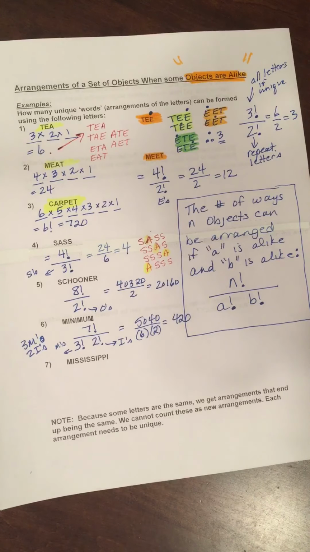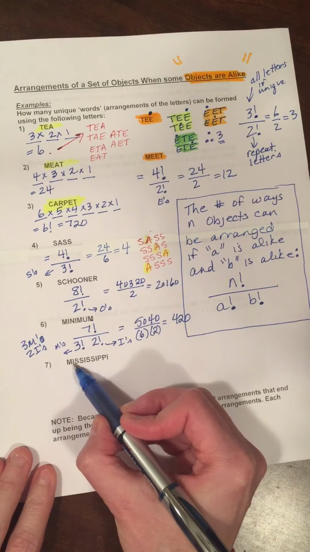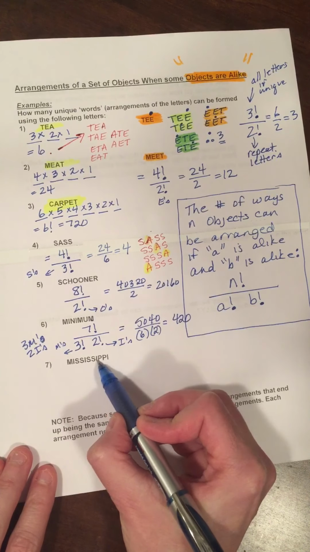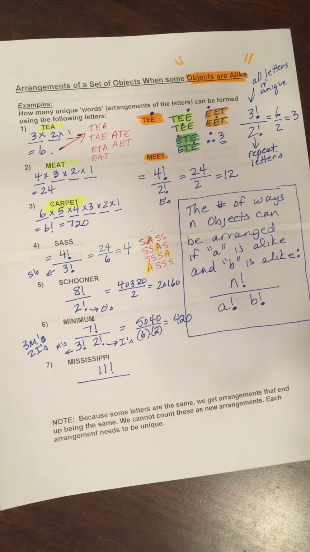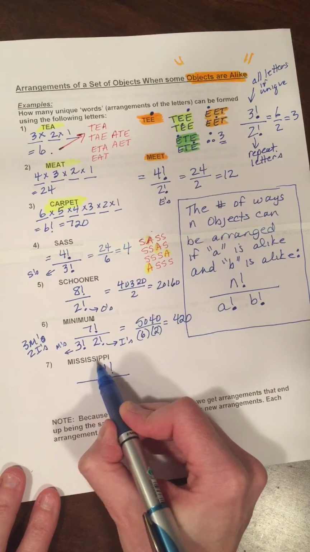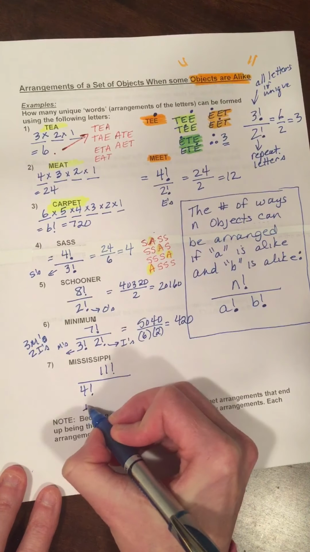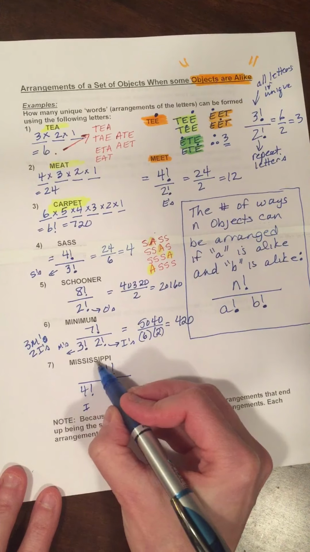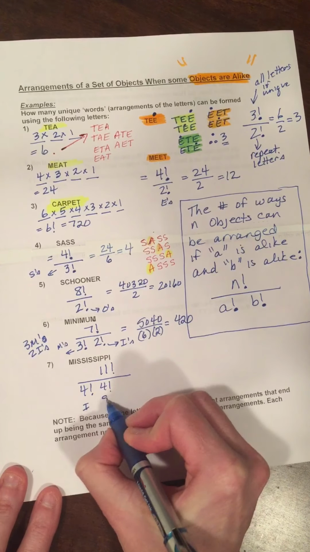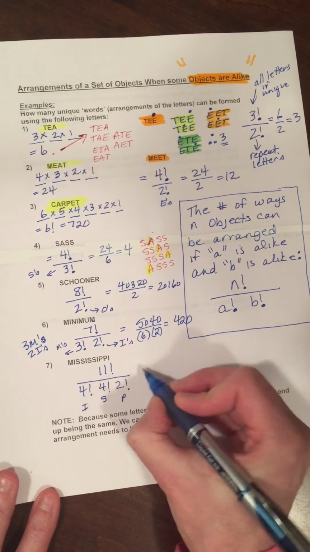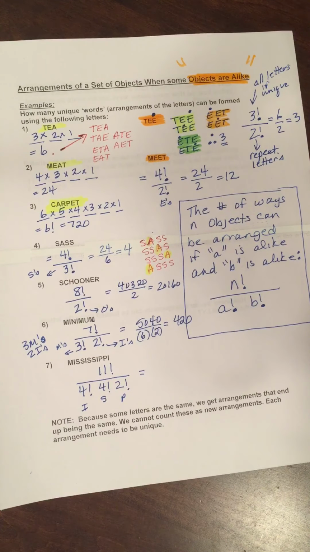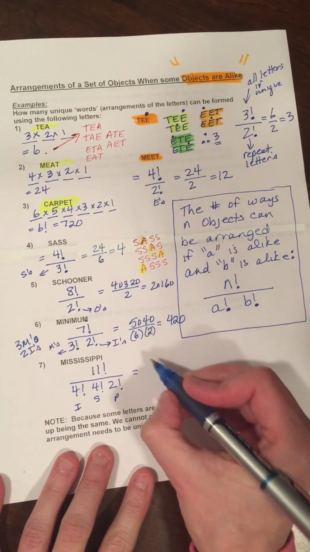How about you take a shot and try Mississippi with me now? Well, Mississippi has 1, 2, 3, 4, 5, 6, 7, 8, 9, 10, 11 letters if they were all unique. Let's be careful. 4 factorial for the I's, 4 factorial for the S's, 2 factorial for the P's. Now, this particular one you definitely won't be able to do on your calculator, so I'm going to have to take it in steps.